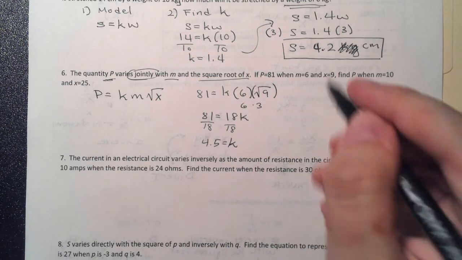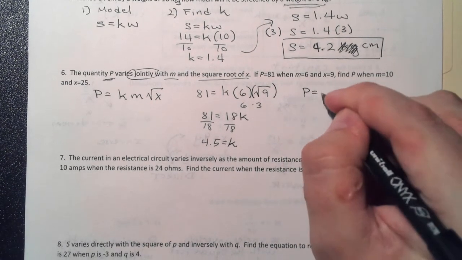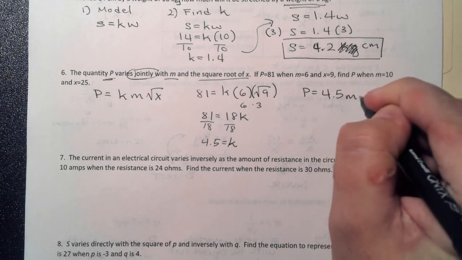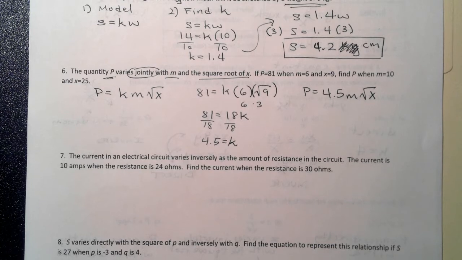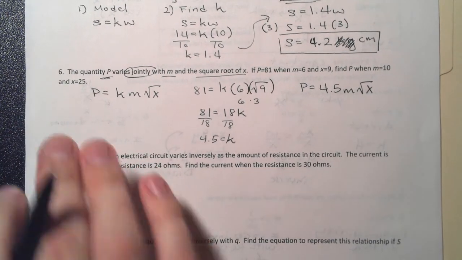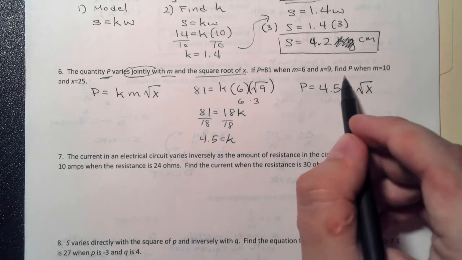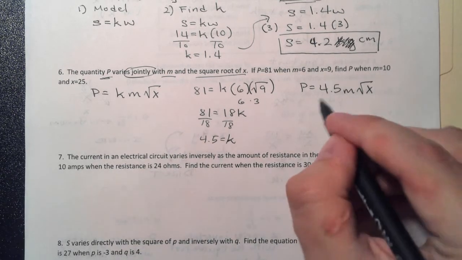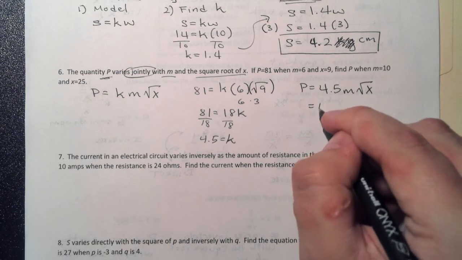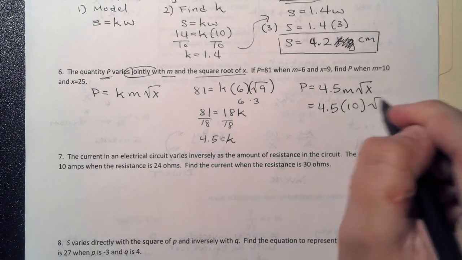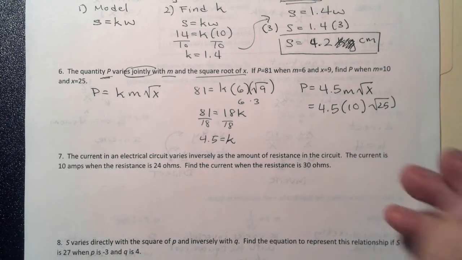All right, so now I know my equation is P equals 4.5 M square root X. So find P when M equals 10 and X equals 25.